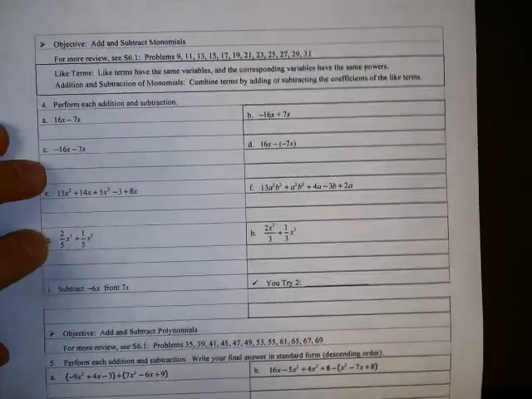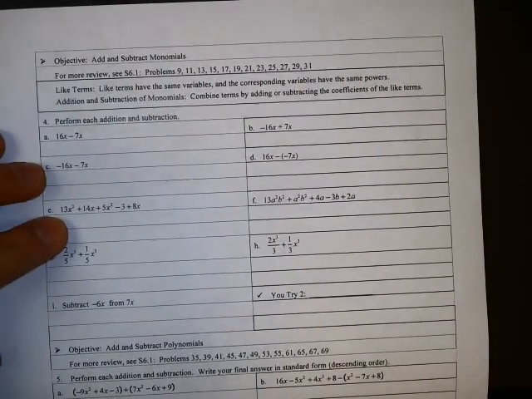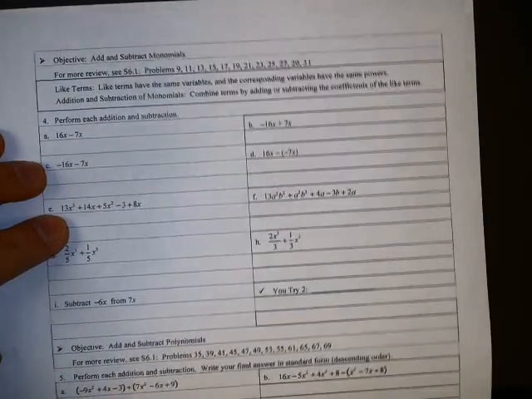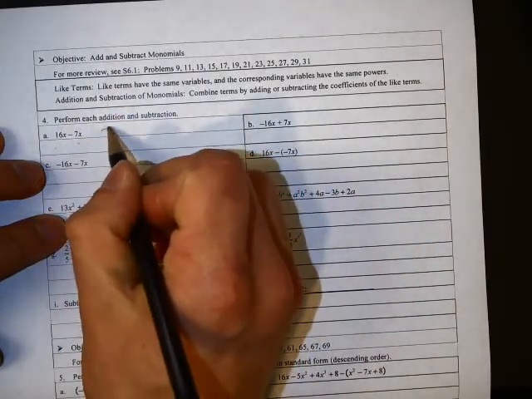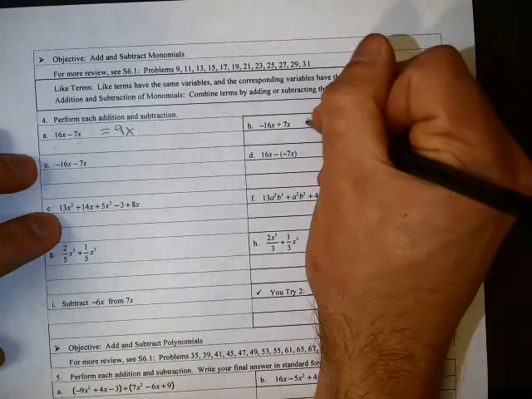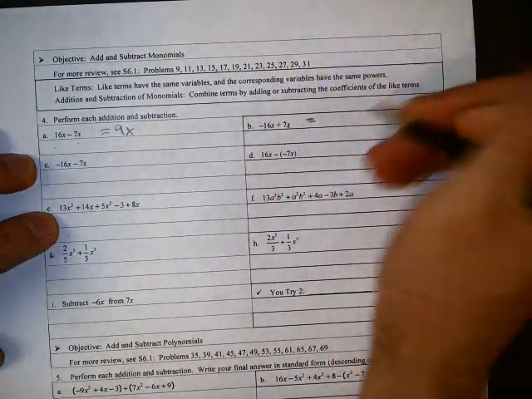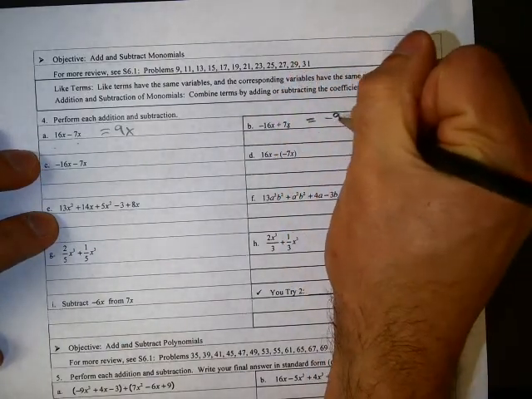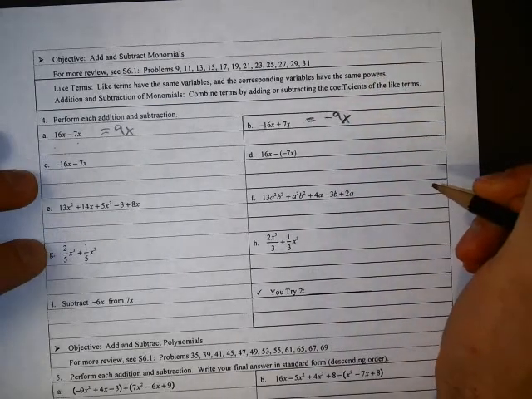So when we're doing polynomials, eventually we can add and subtract. This is just like terms, right? 16x minus 7x, we know this is just 9x. Here, again, it's just like terms. Negative 16 plus 7, we're just adding the coefficients. That's negative 9x. Notice that the variable doesn't change.